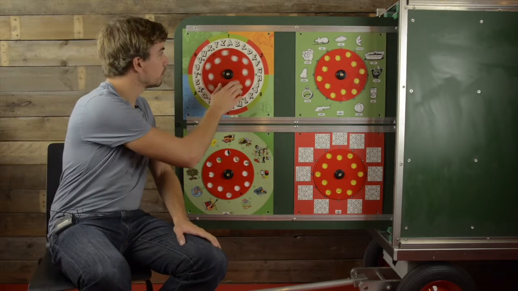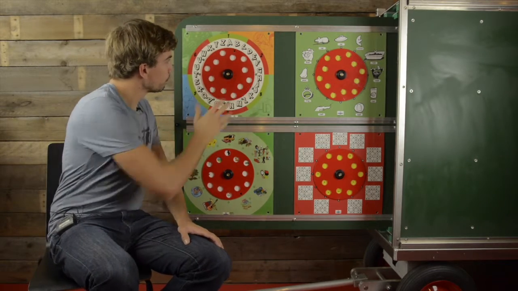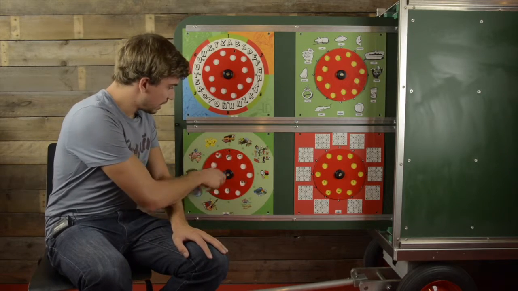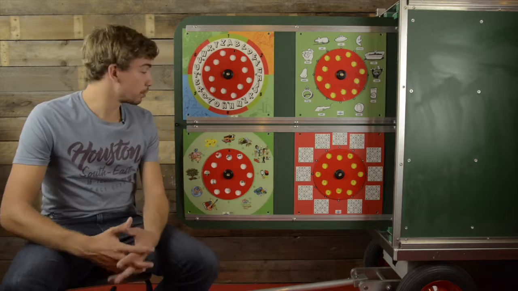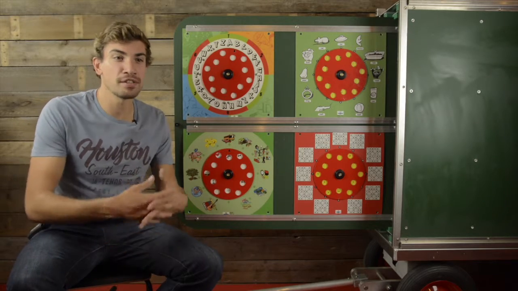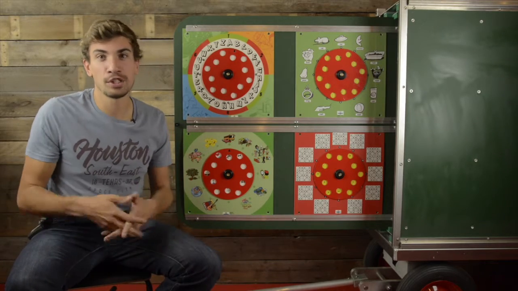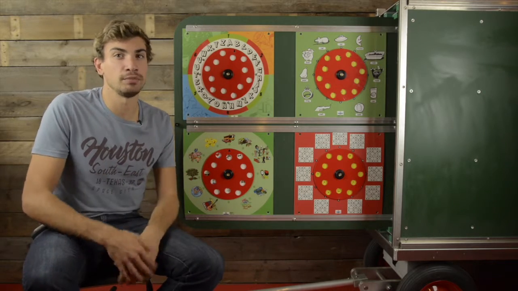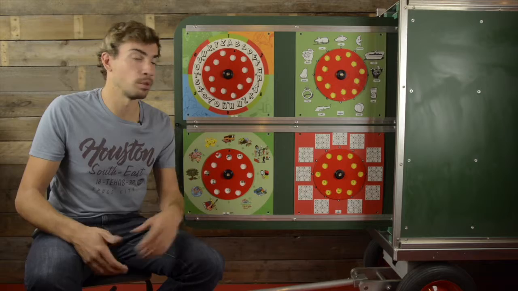So you spin again, it lands on B, for example. I spin the disc again, it lands on transportation. So I need to find a means of public transport with a B, which can be, for example, a bus. So a very easy activity to do with one or with more children.